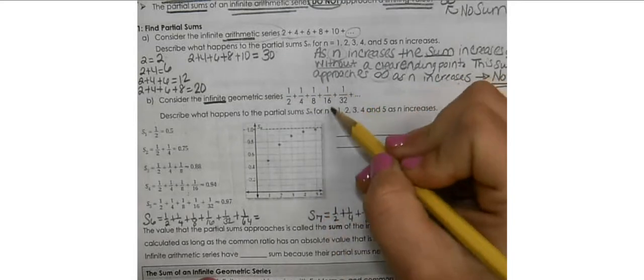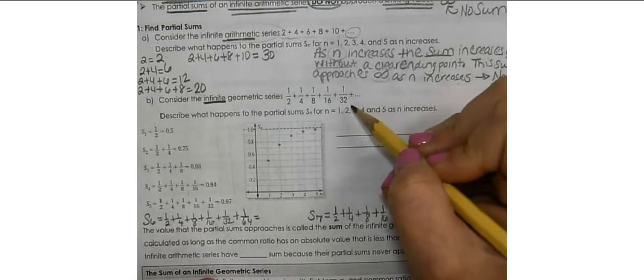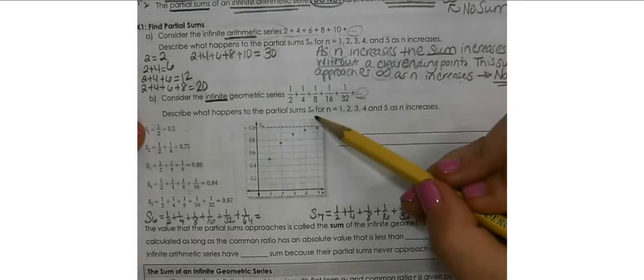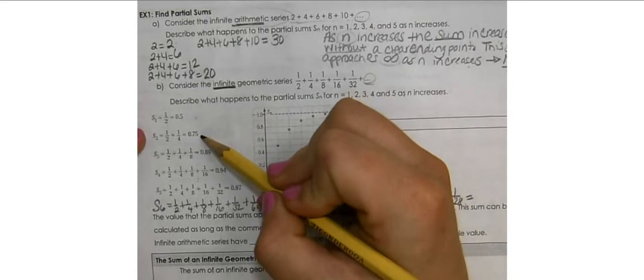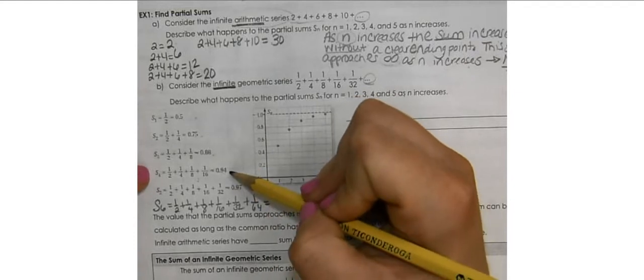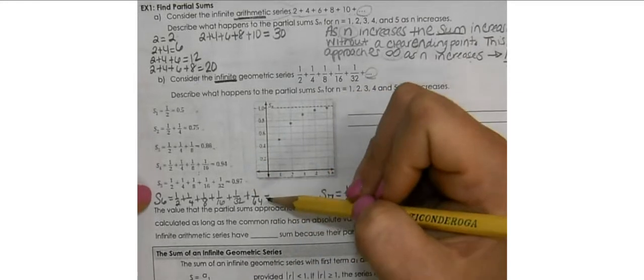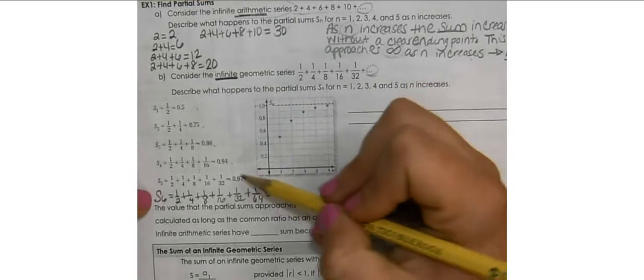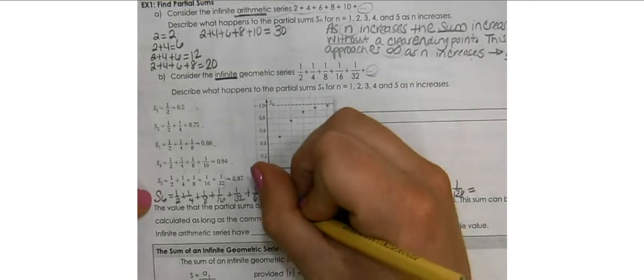Now let's go ahead and look at letter B. In letter B, we want to consider the infinite geometric series, 1/2 plus 1/4 plus 1/8 plus 1/16 plus 1/32 plus ... So if we were to look at what happens for our partial sums, for S of n where n is 1, 2, 3, 4, and 5, we have 0.5, 0.75, 0.888, 0.94, 0.97. If we were to add the first 6 terms, that means after 1 over 32, we would add a 1 over 64.